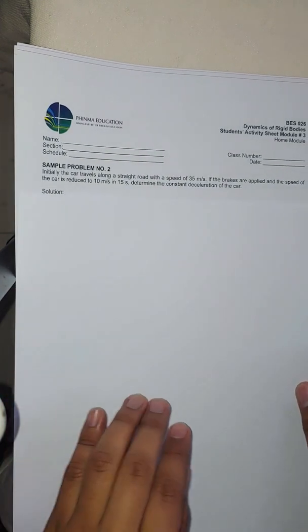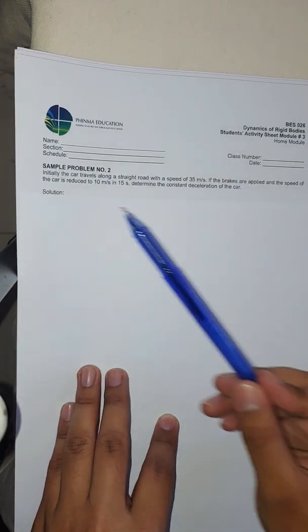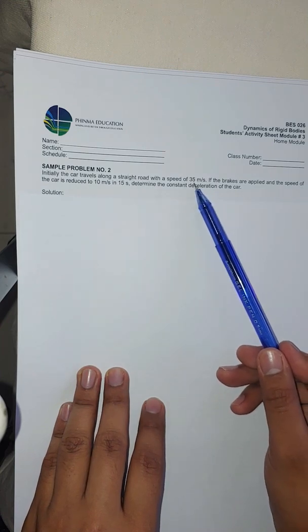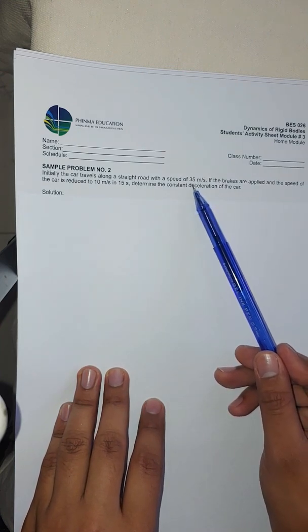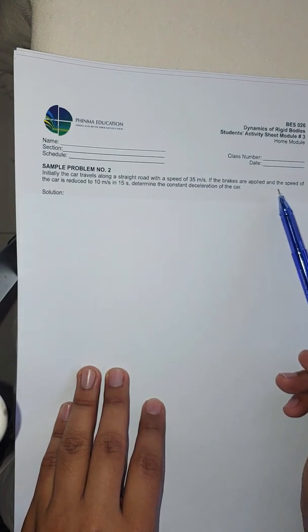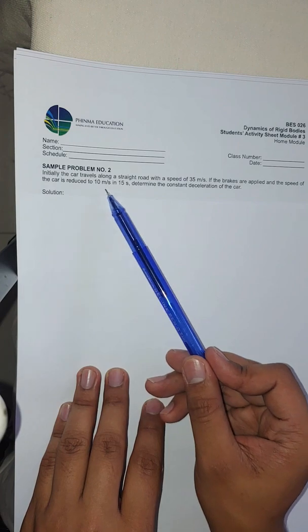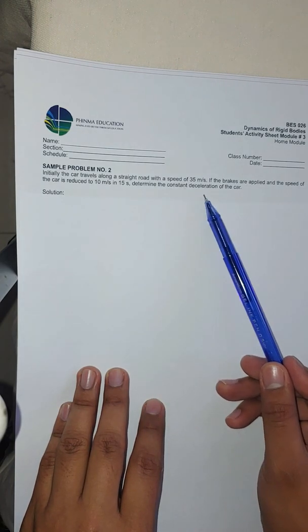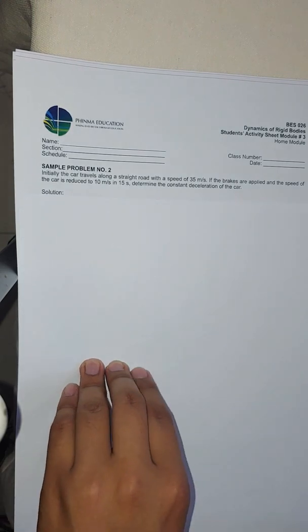Problem number 2. Initially, the car travels along a straight road with a speed of 35 meters per second. So, initial velocity is 35 meters per second. If the brakes are applied and the speed of the car is reduced to 10 meters per second in 15 seconds, determine the constant deceleration of the car.